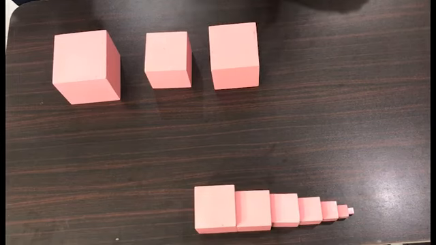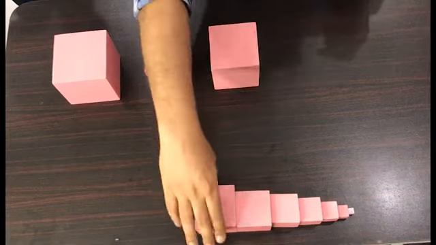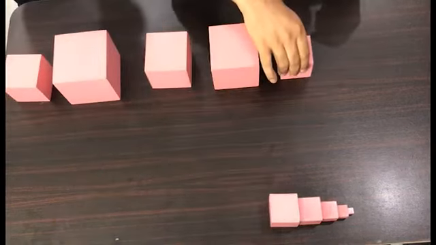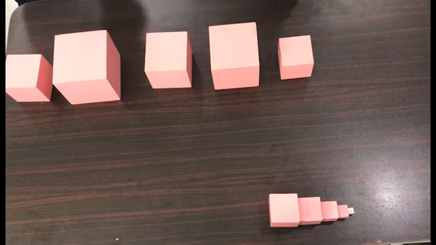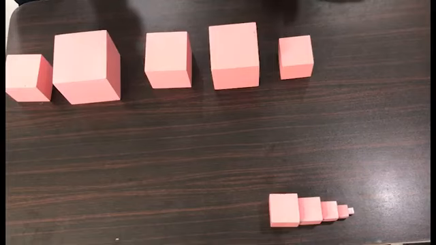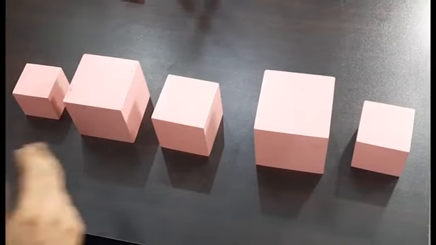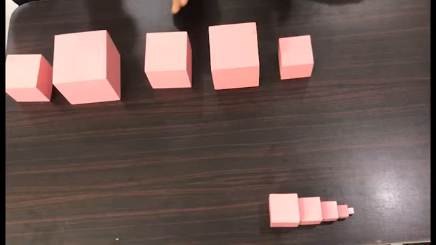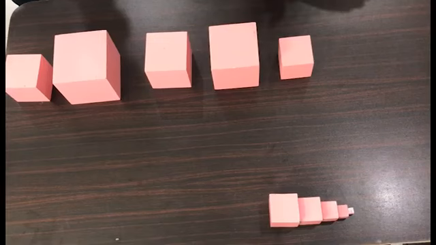To further extend the second period, we can add more cubes and continue asking the same question. Can you please show me the cube which is just a little bit bigger than this one? Or can you please show me the cube which is slightly bigger than this one? Can you please show me the cube which is bigger than this one? And continue like this, all right?